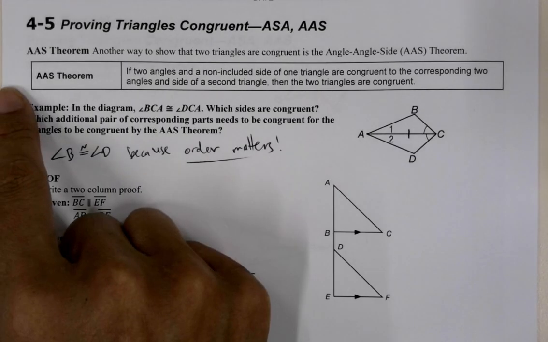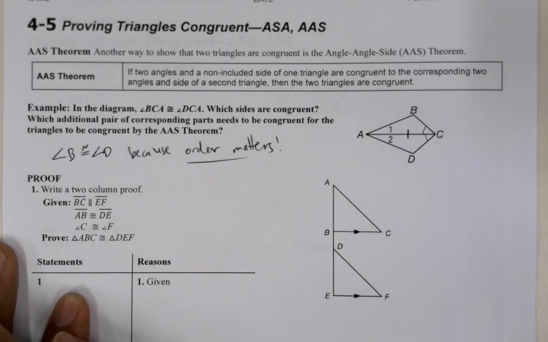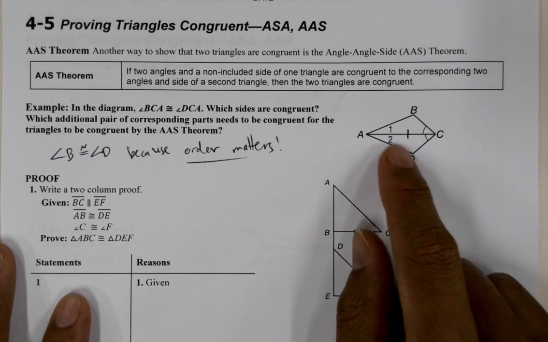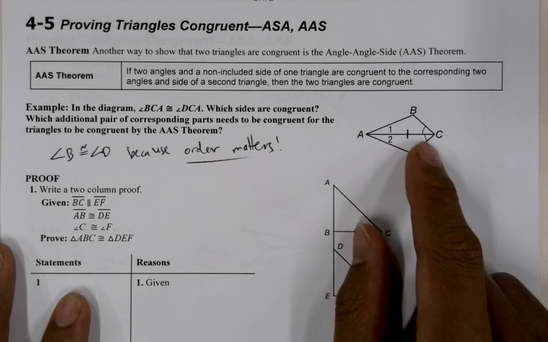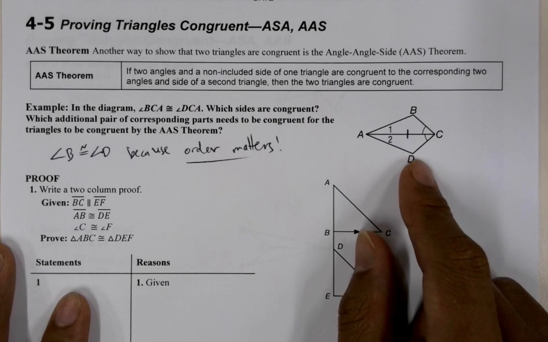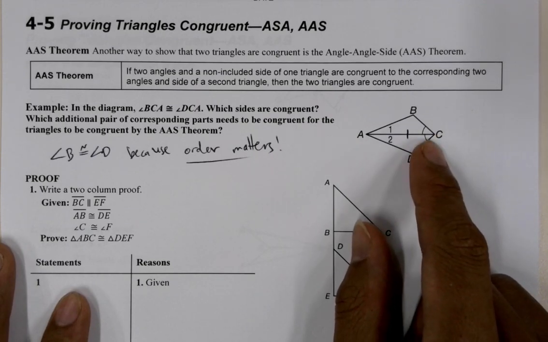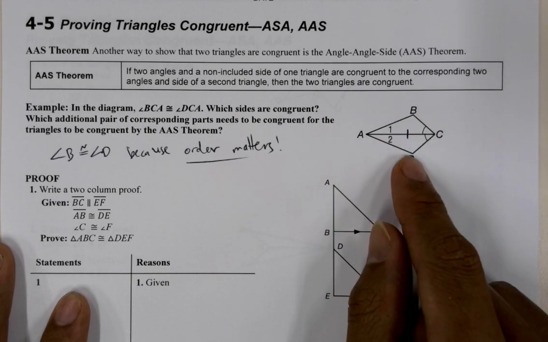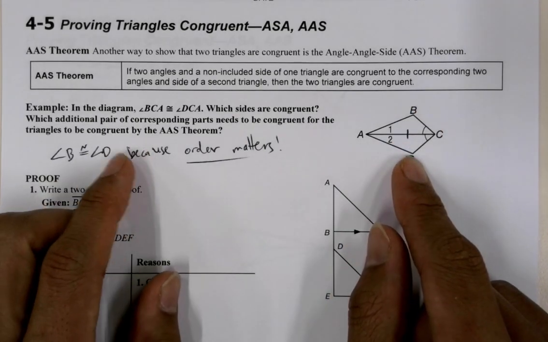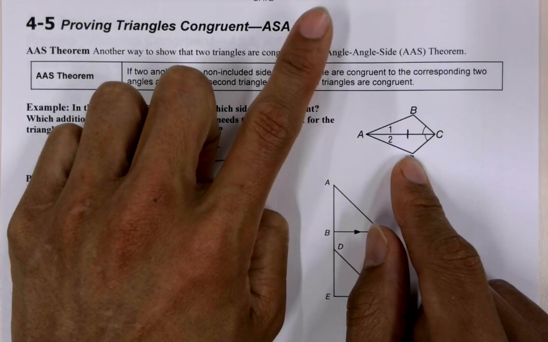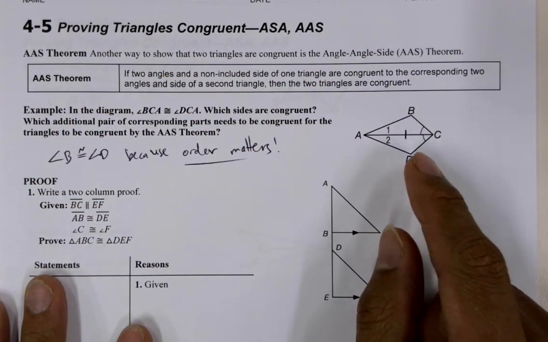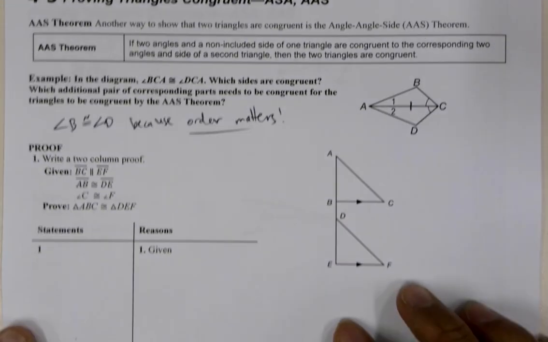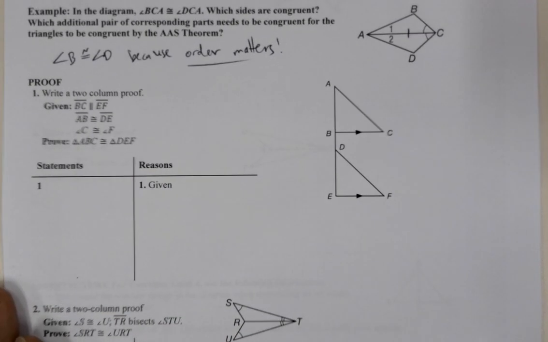But again, if you want to use angle side theorem, that's different than angle side angle because the order matters, right? If we have angle 1 and 2 congruent, then we would be able to prove that these two triangles are congruent via angle side angle. But if we have angle B and angle D congruent, then we could show that the two triangles are congruent using angle side, because it'd be angle side, angle side. Right? So we're going to go ahead and use that to prove that these triangles are congruent here.